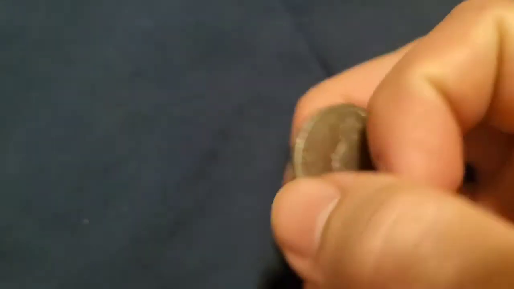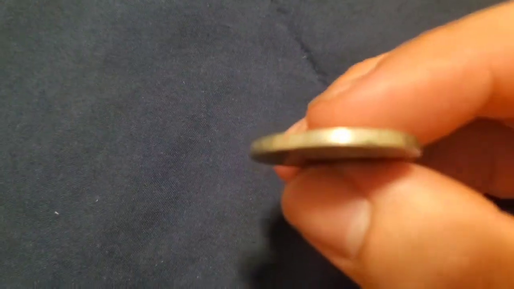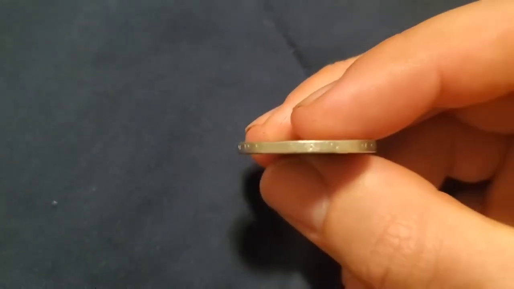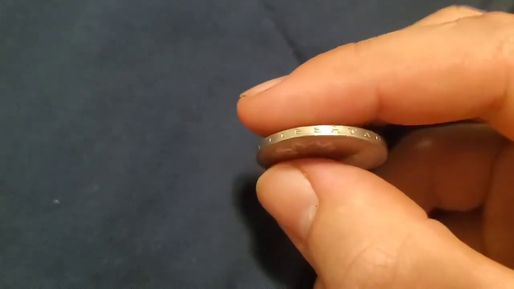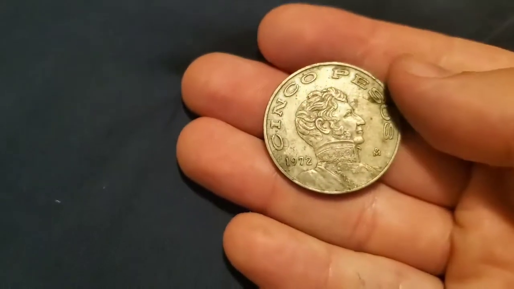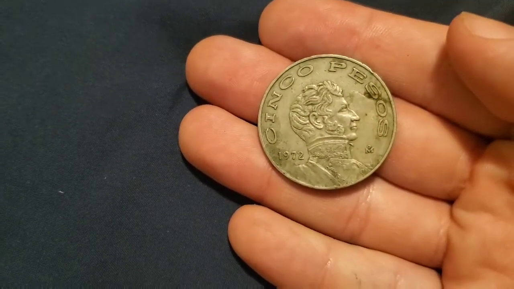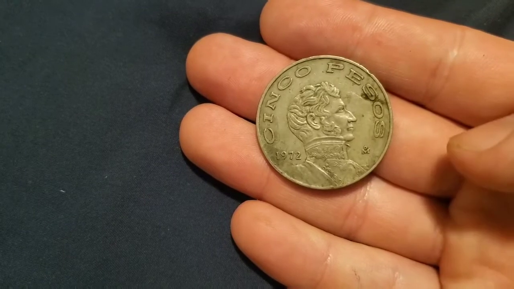Another interesting aspect is that there's actually an inscription on the rim of the coin itself, which says, let me see if I can see it. Yeah, so as you can see here, you can actually see the inscription, and I'll read it out now that I get close to my face. It says Independencia y Libertad, or Independence and Liberty, which is really interesting just because I don't really know that much about Mexican culture and things like that. So it is really interesting to see these sorts of aspects.